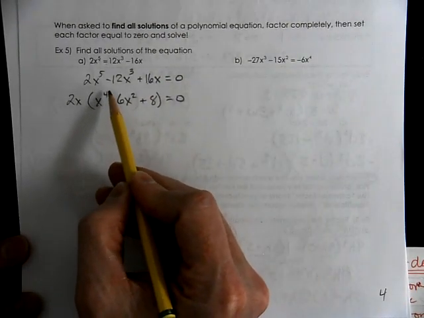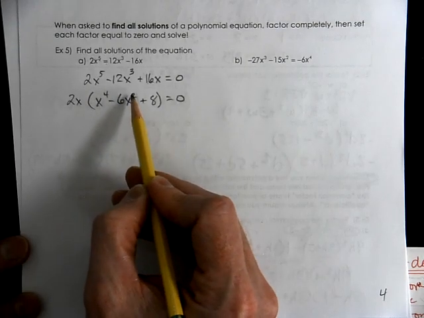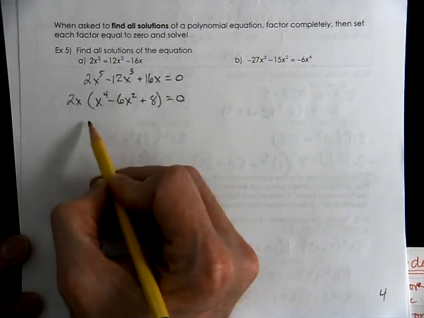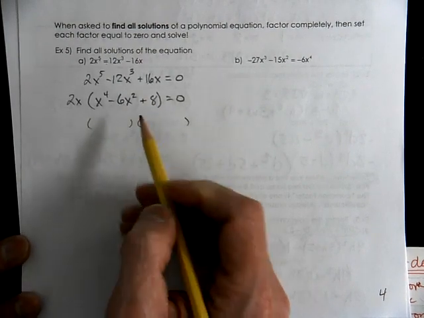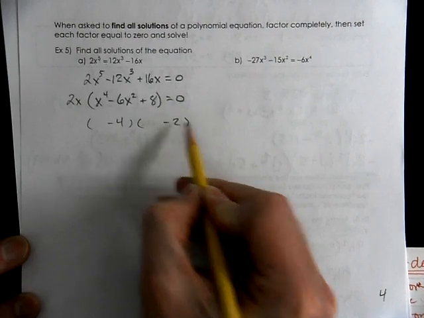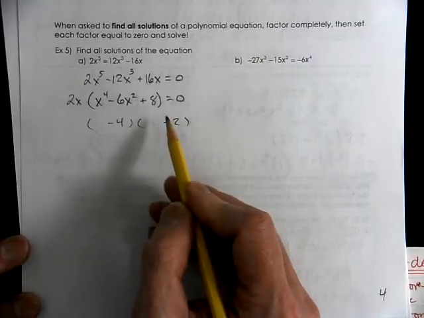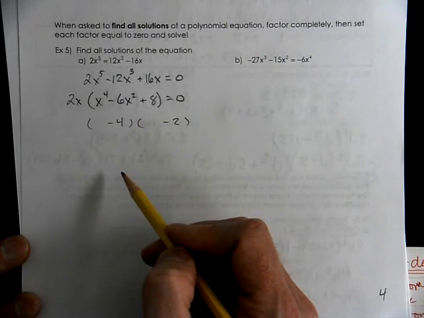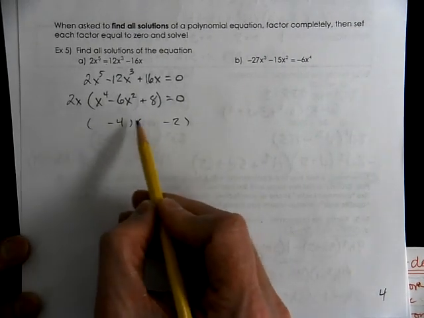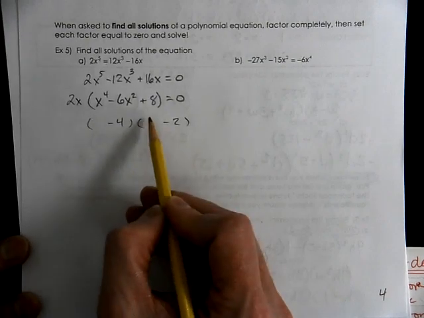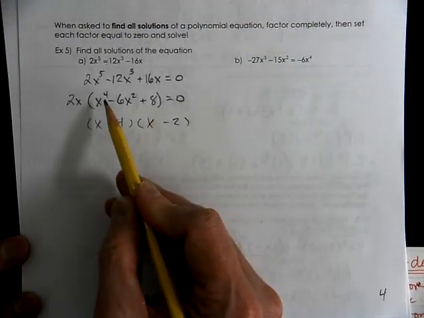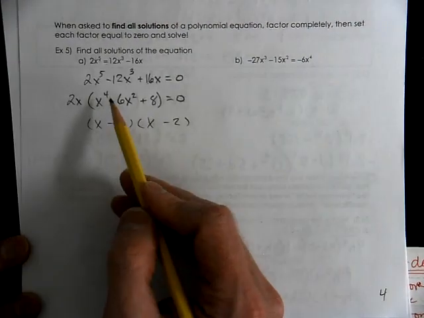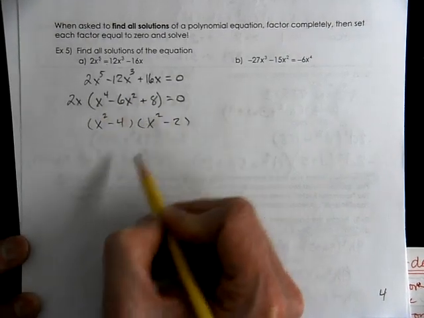Notice that this is a 4. As long as our b term here is half that amount, we can factor it just like a quadratic. What multiplies to be 8 and adds to be 6? We have 4 and 2. Negative 4 and negative 2 make positive 8 and add to be negative 6. Now the question is, what's going to have to happen here? For them to multiply together to be x's, they have to be x. And for it to become a 4, they have to add to become 4. So that's going to be 2 and 2.